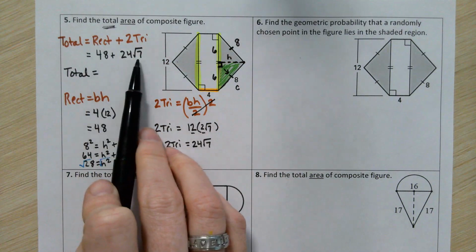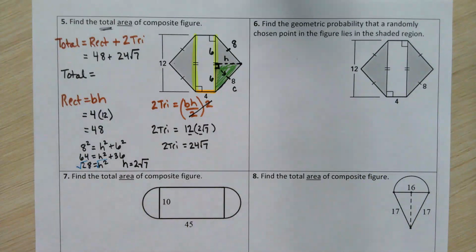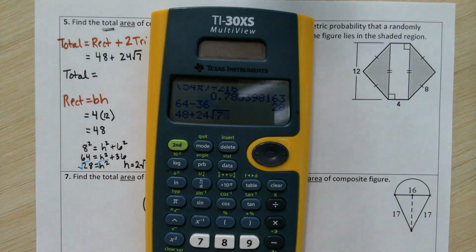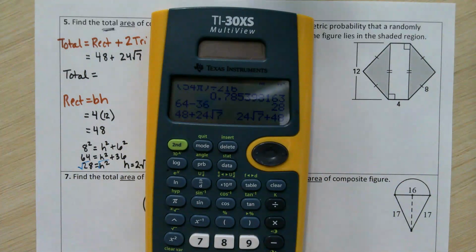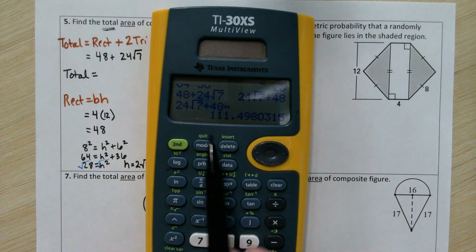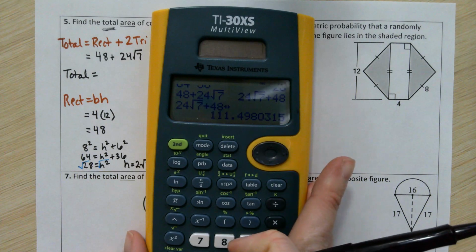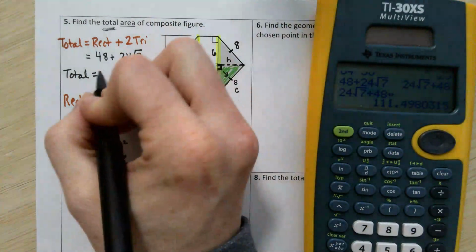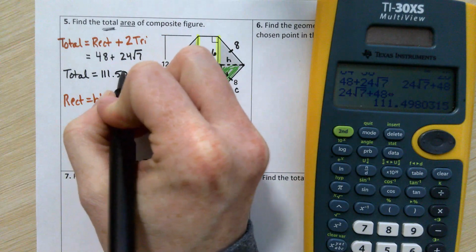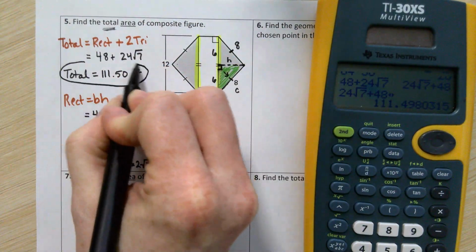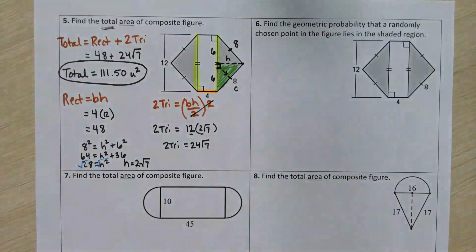Now, if I wanted an exact answer, that would be it. I'm going to go ahead and type that in. So 48 plus 24 root 7 is equivalent to 111.50. That's going to be 49 rounds up to be 50. So 111.50. No units again, so just square units in general for that total area.